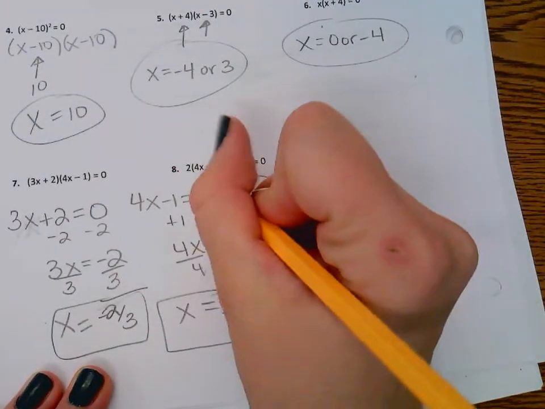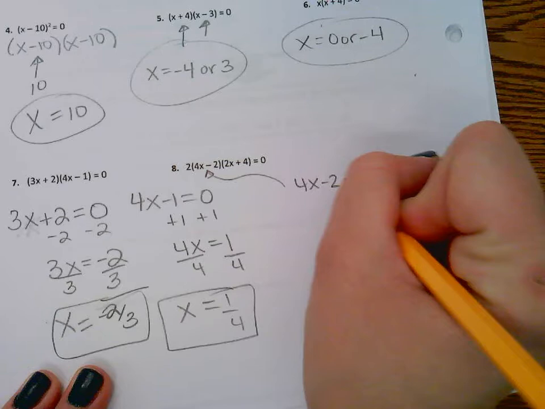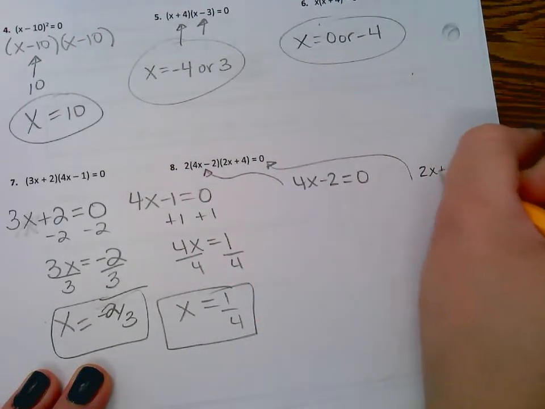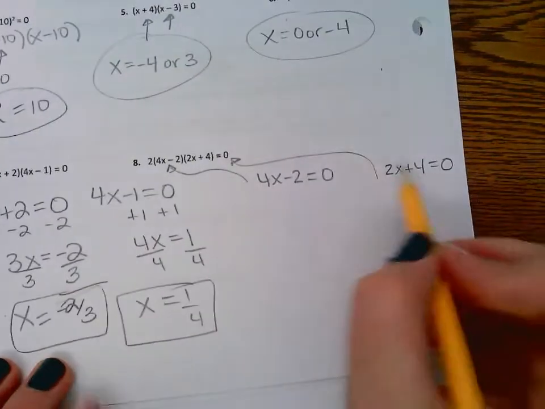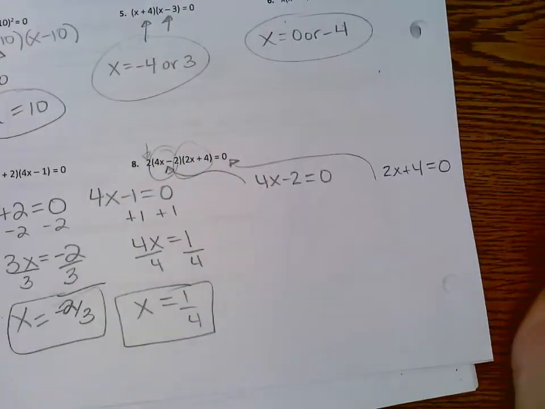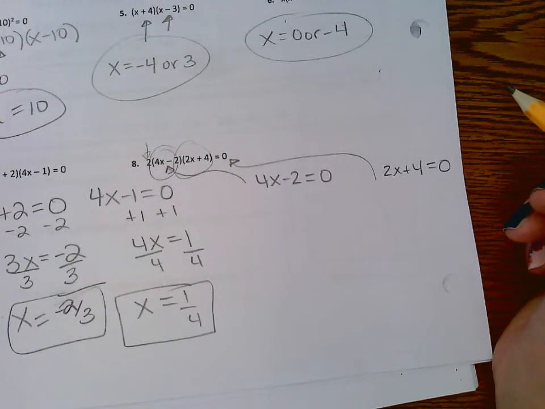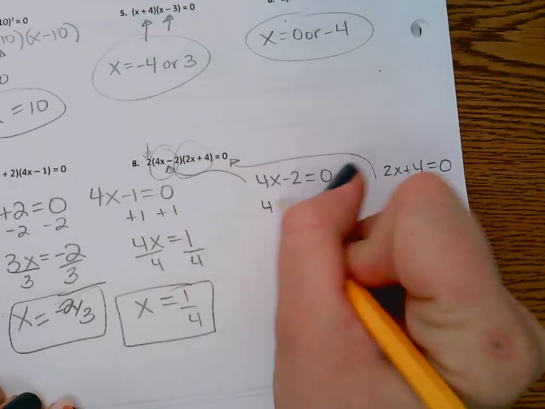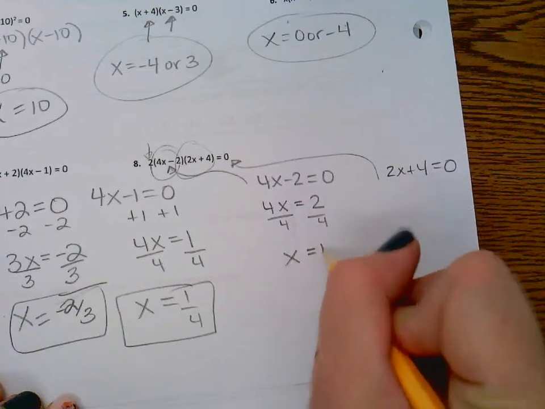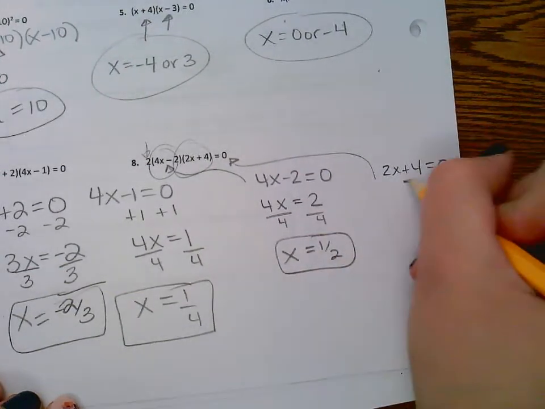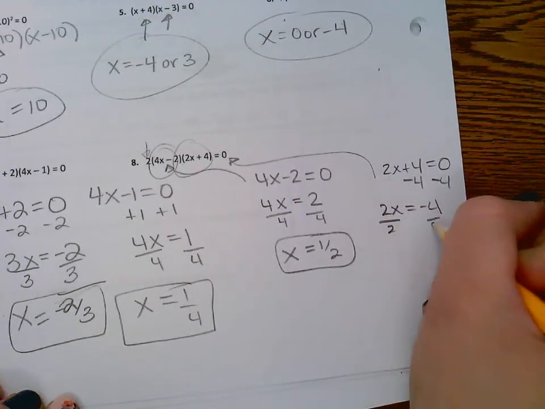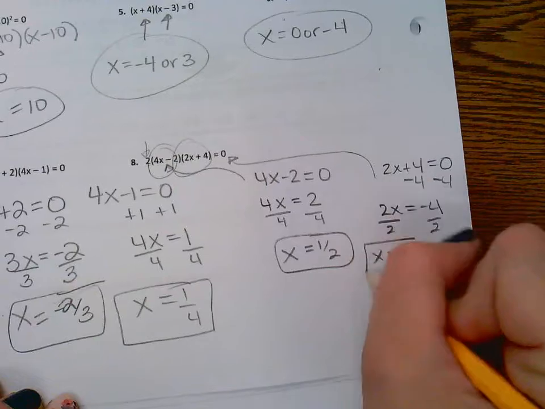All right, so where is 4x minus 2 equals 0? And where will 2x plus 4 equal 0? So you're writing two different equations from those two factors. And there's no x out front, so that 2 could never be 0. So I'm just ignoring that. All right, so 4x equals 2, divide by 4, and x would equal 1/2. Subtract 4, 2x equals -4, divide by 2, x equals -2.